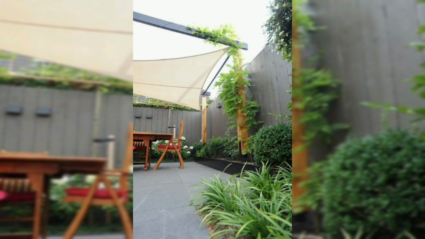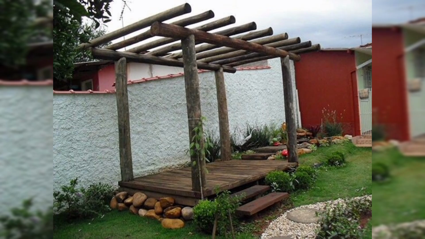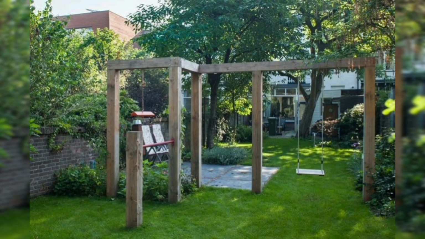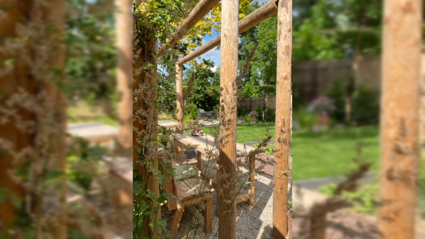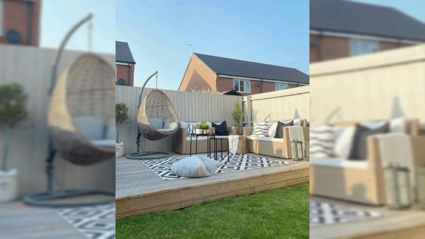Functional plants for a natural look work well. If you are limited on space, a simple patio with thoughtful planning can make a big impact.